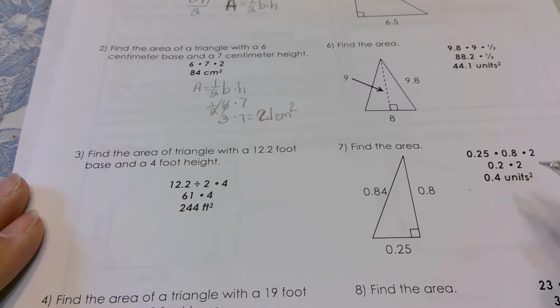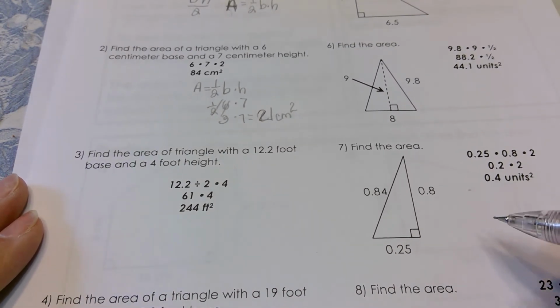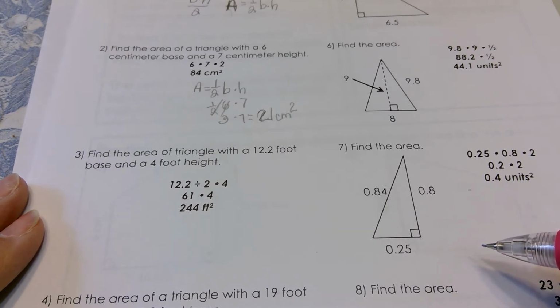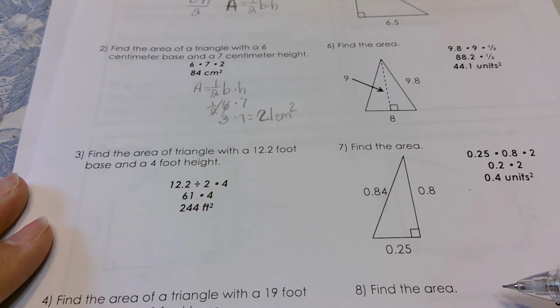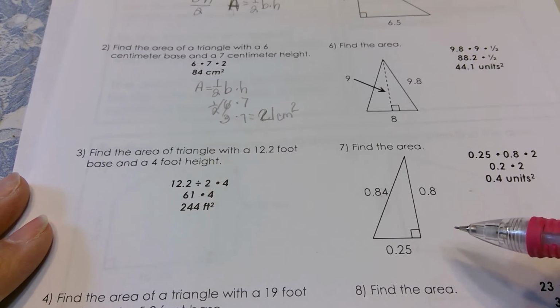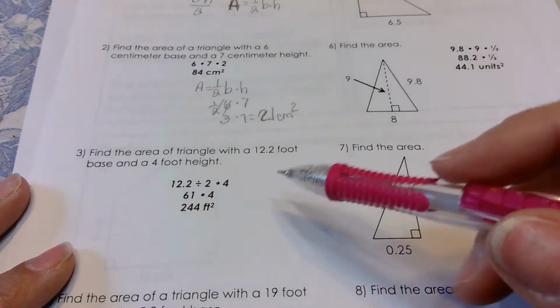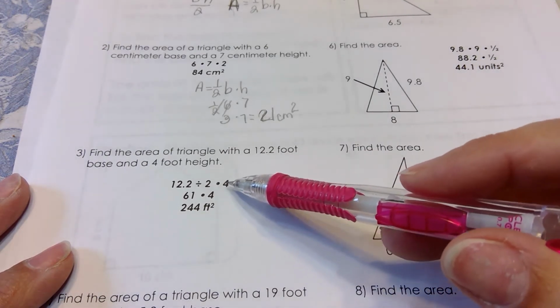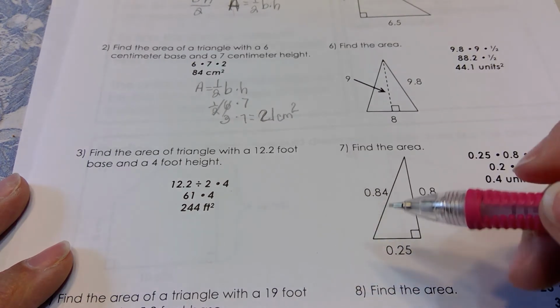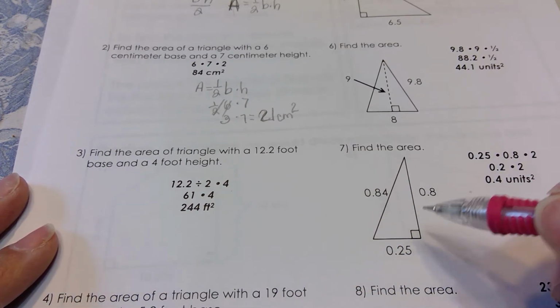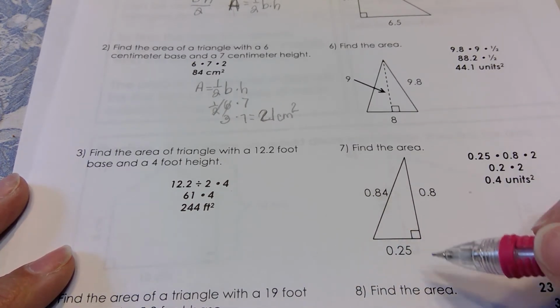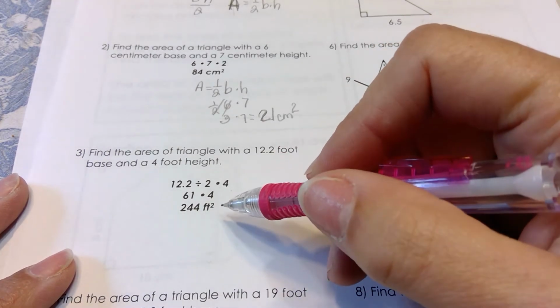Here is number 3. Find the area of the triangle with a 12 and 2/10 foot base and a 4-foot height. Okay, so 12 and 2/10 divided by 2 times 4. That would still work. You can do that. You just have to take half of the base and multiply it by the height. So it looks like that one's right.